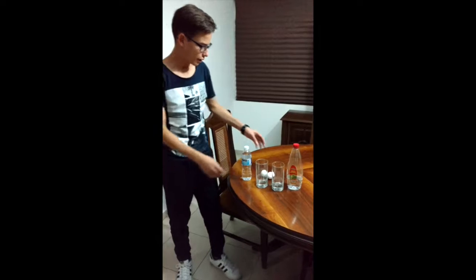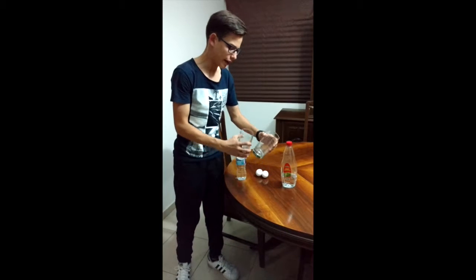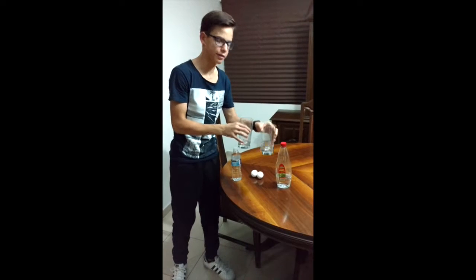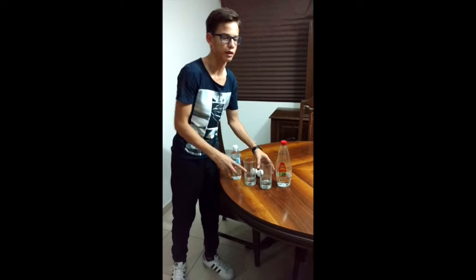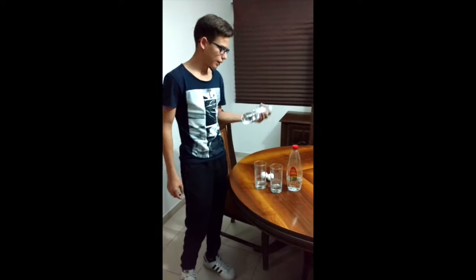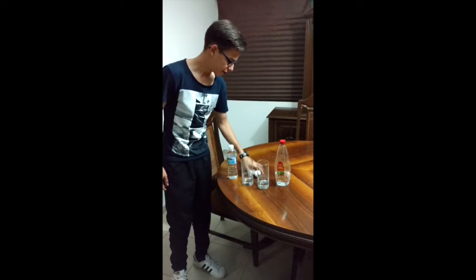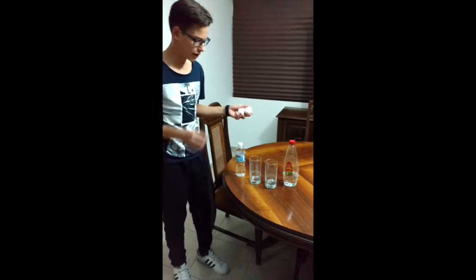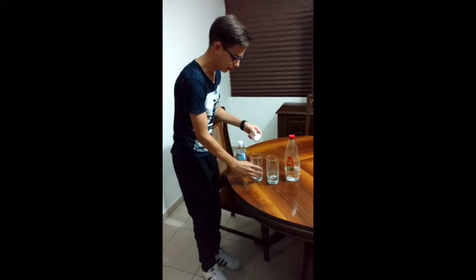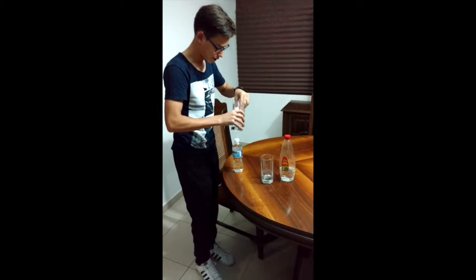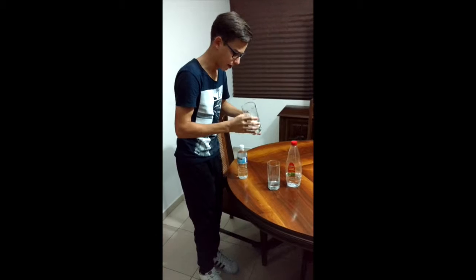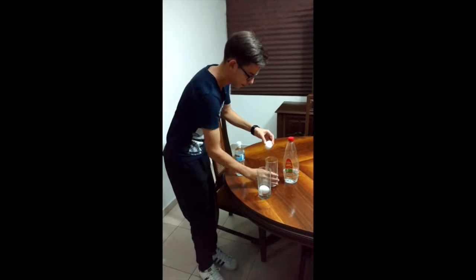First, we will need 2 glasses of water. It will be better if they are transparent to see the results every day. We will need some water, some white vinegar and 2 eggs. First, to do this experiment, we will put the eggs into the glasses with a lot of care because they can break.